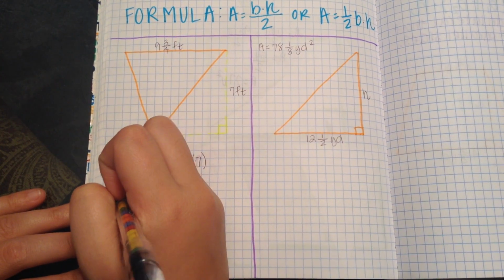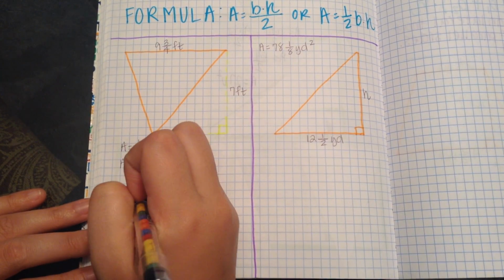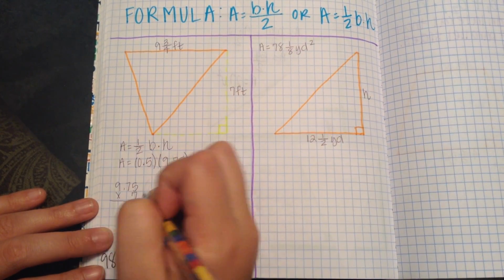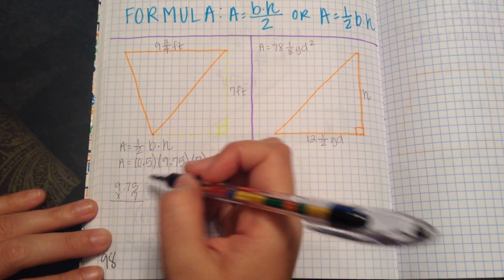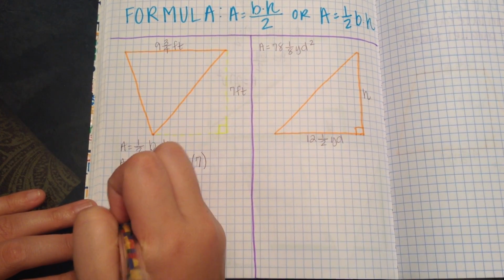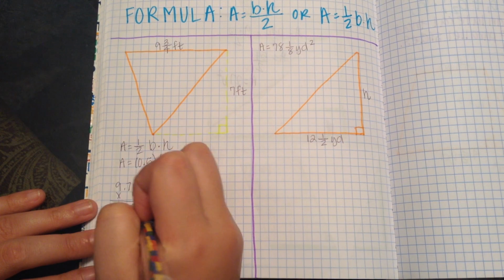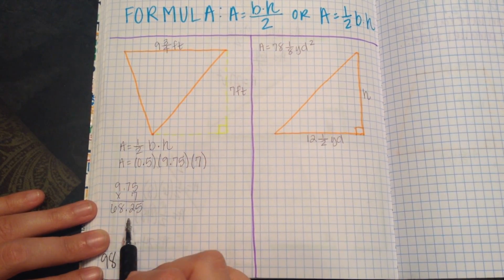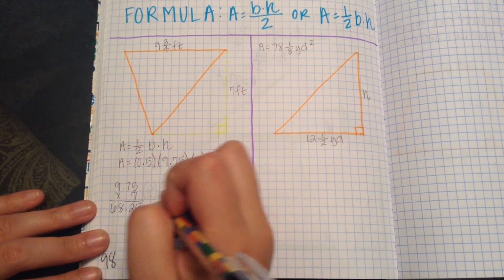So we're going to have 9.75 times 7. So if I multiply 9.75 times 7, I'm going to get 68.25. Then I'm going to multiply this times 0.5.